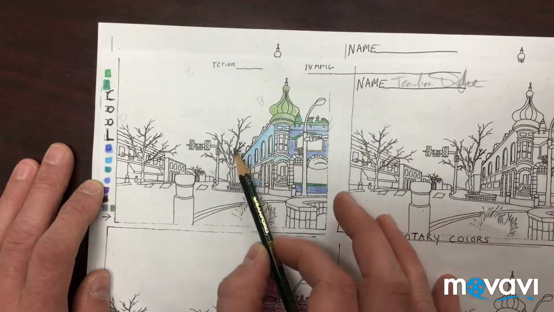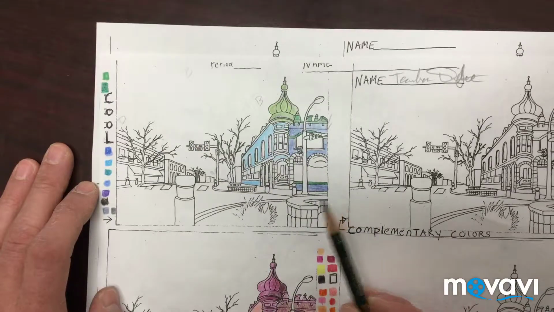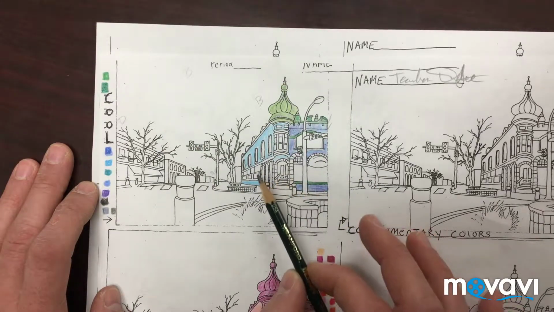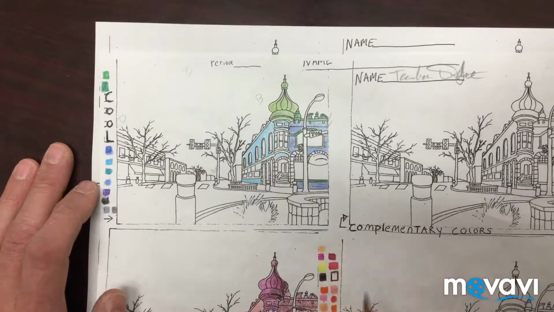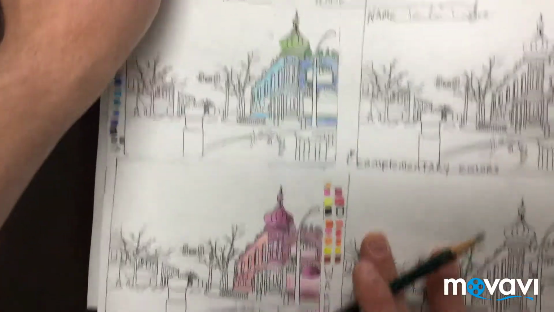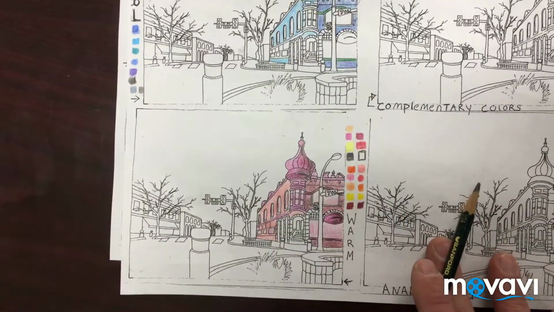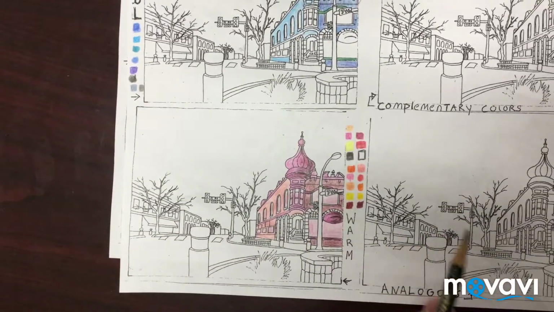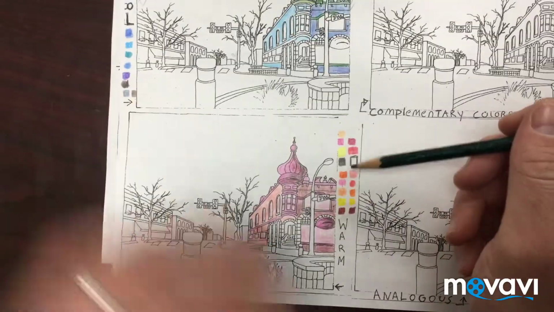Anyway, the idea is to use cool colors, and you should be able to look at this when you're done and say, with cool colors, I get a feeling of this, which could be various things. Generally, cool is going to be calmer or sadder, and generally warm is going to be happier and bright, vivid. So once again, over here we started, and I chose the colors.